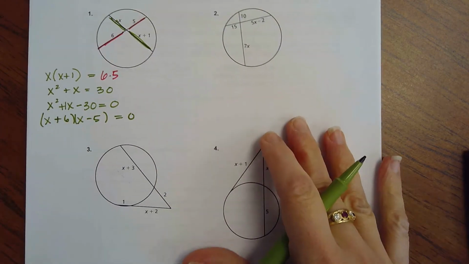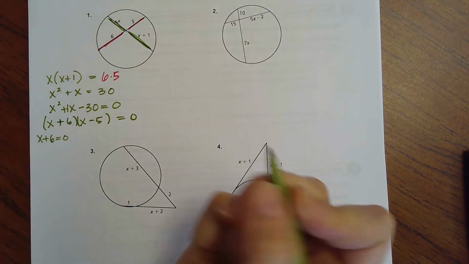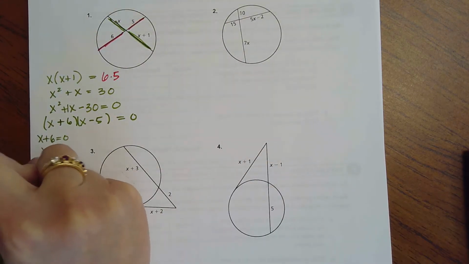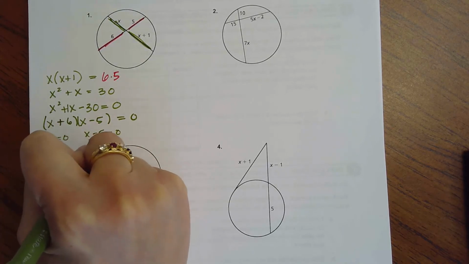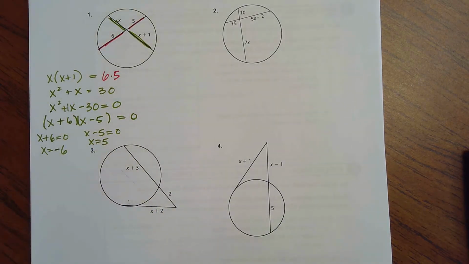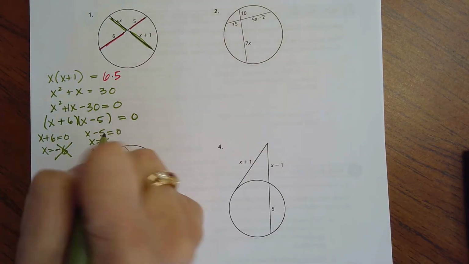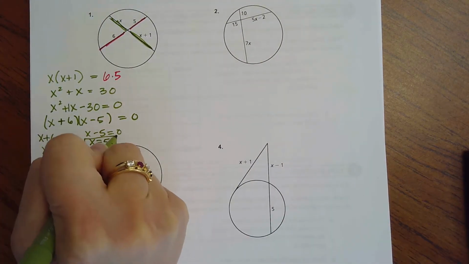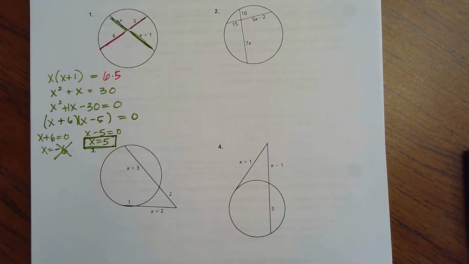All right, finish solving. So to solve, you take each of those factors, each of those parentheses, set it equal to 0 and solve for x. So I get x equals negative 6 and x equals 5. We're talking about a length of a part of a circle, right? So I cannot use that measurement. That doesn't make sense. I'm not going to have a negative 6 length. So my only reasonable answer here is x equals 5.